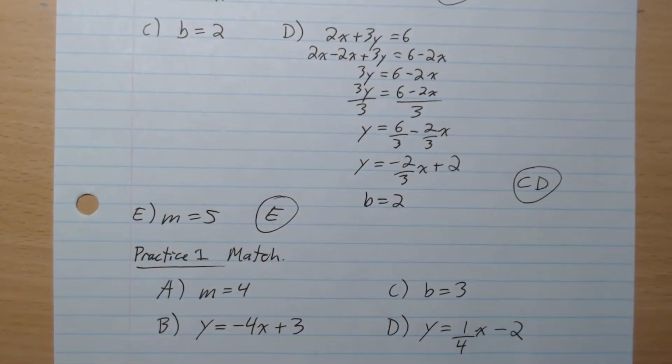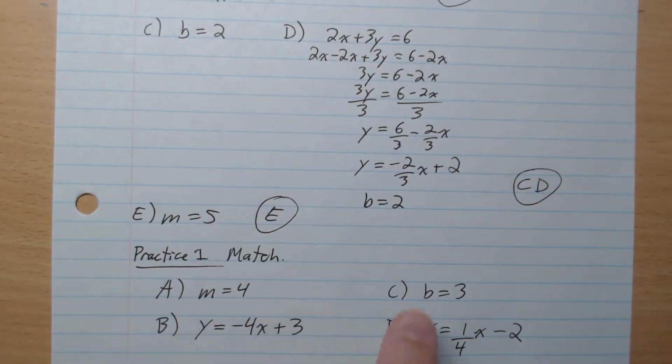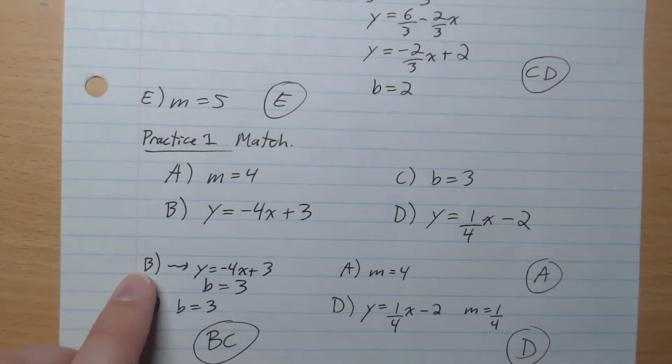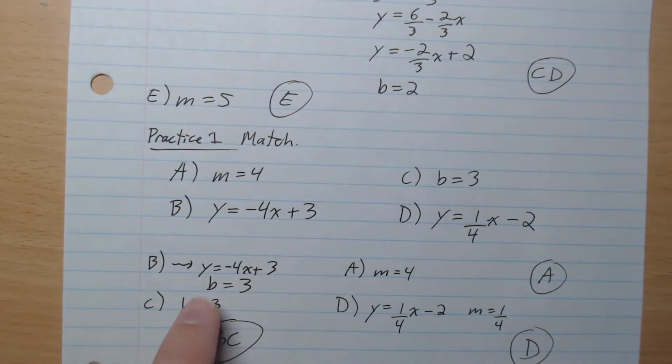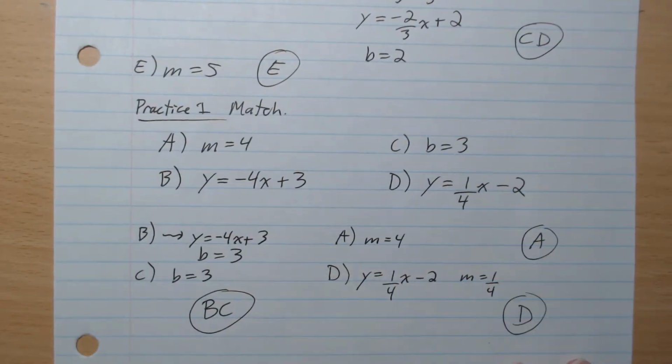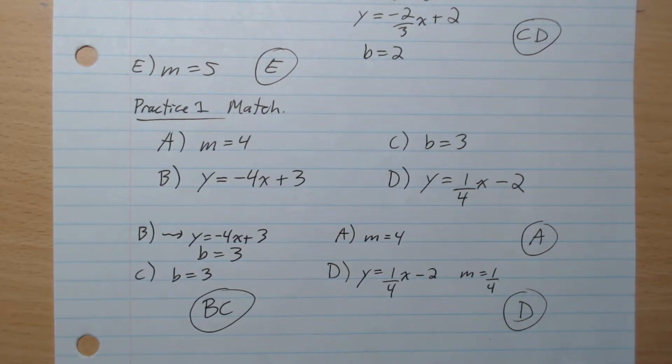Okay, time for some practice. Practice number 1, match A, B, C, and D. Go ahead and pause the video and answer that. Okay, we're back. So from B, we have this equation, and so our y-intercept is 3. From C, our y-intercept is 3 like that, so B and C go together. From A, we have slope is 4. And from D, we have 1 over 4x as the slope, so they're not the same. So A is on its own, and D is on its own.